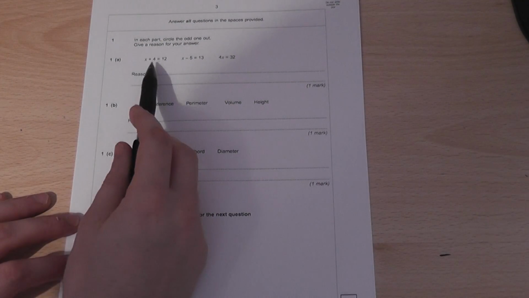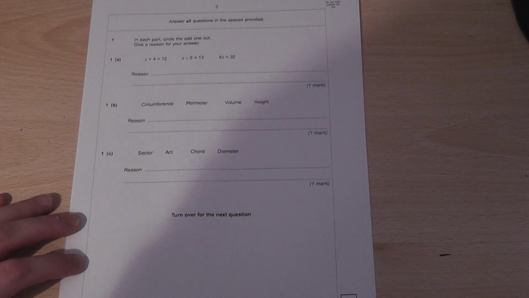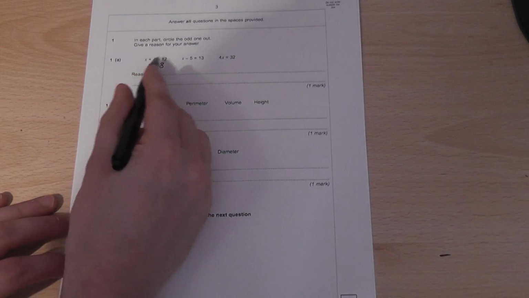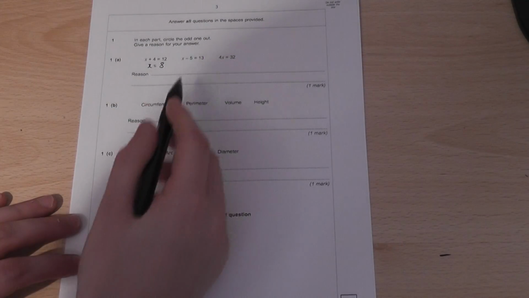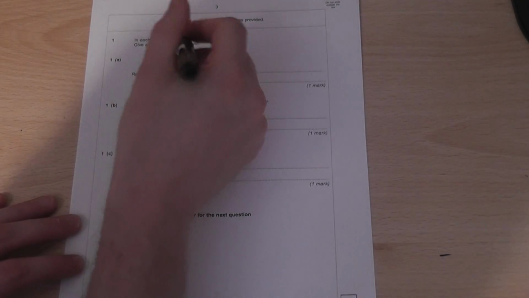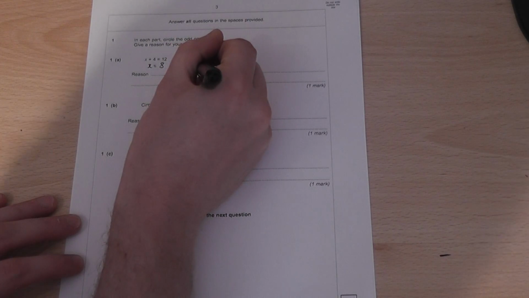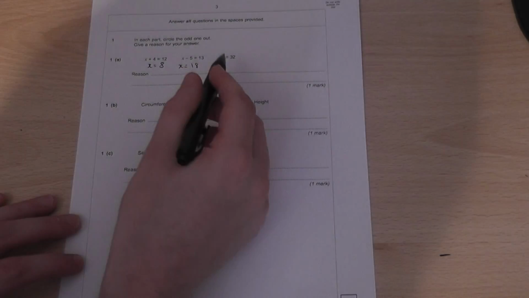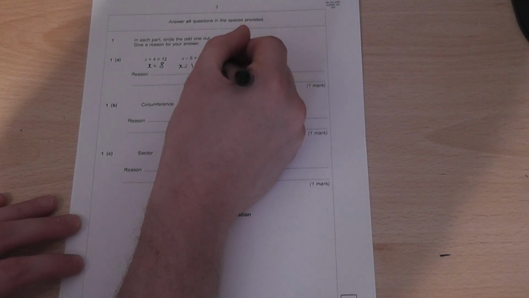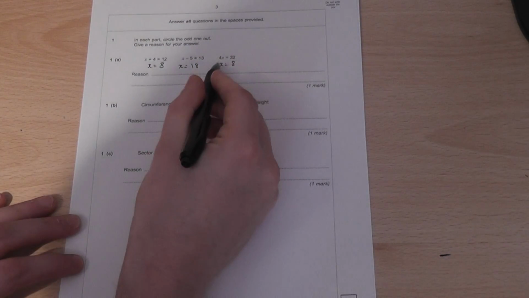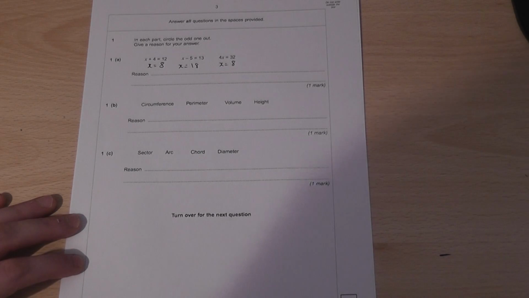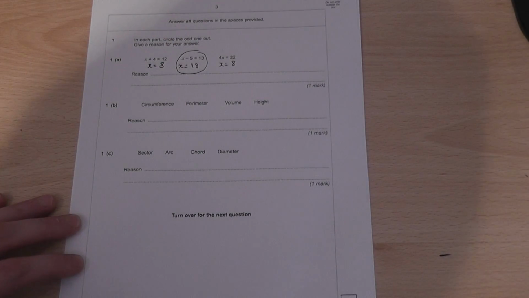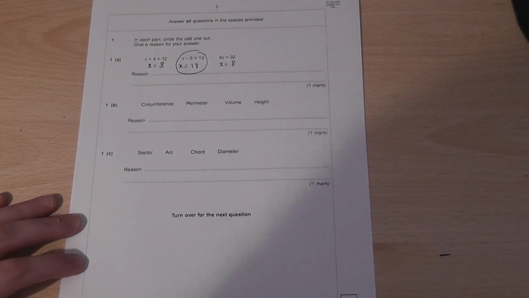And in part A there were 3 equations. In the first one, x equals 8 because 8 plus 4 is 12. In the second one, if we add the 5 across, x must equal 18 because 18 take away 5 is 13. In the third one, x must also equal 8 because 4 times 8 equals 32. So this one here is the odd one out because in the other two, x is equal to 8.